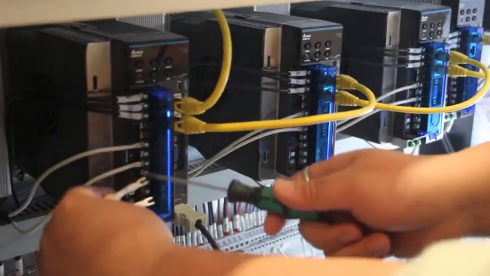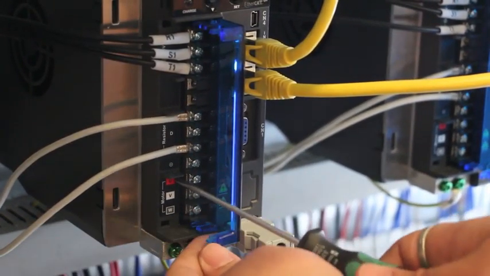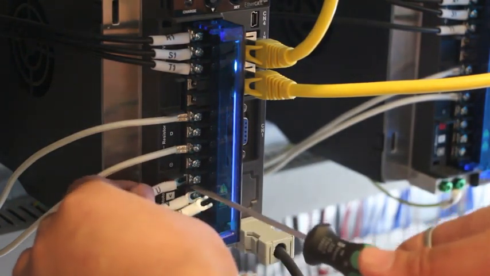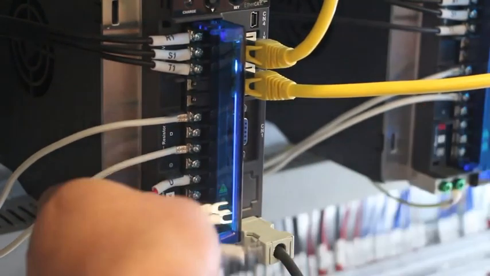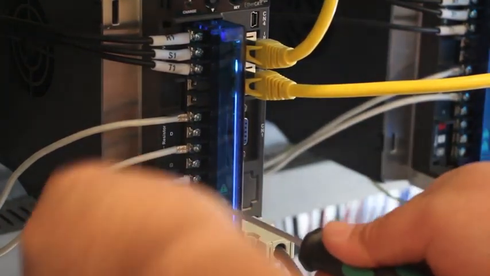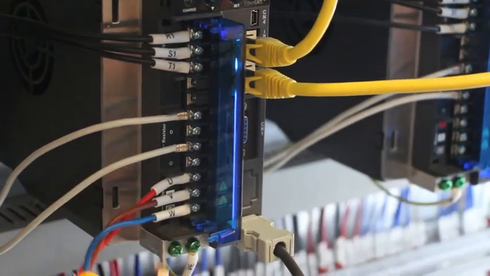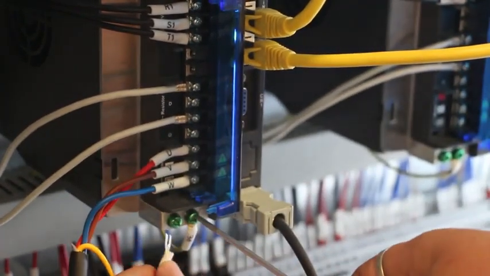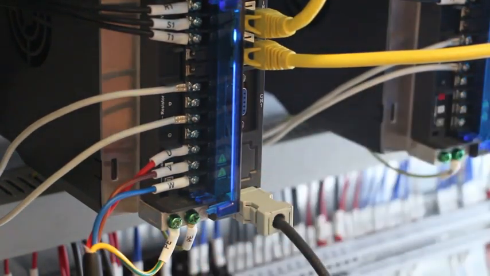You can see U, V, W. Okay, this first is U, second is V, third is W. You can see after this place, the background has U, W place. Just follow it. Okay, connect. It's the same, and you can see this PE. No matter this place or this place, just connect it. Just do it.